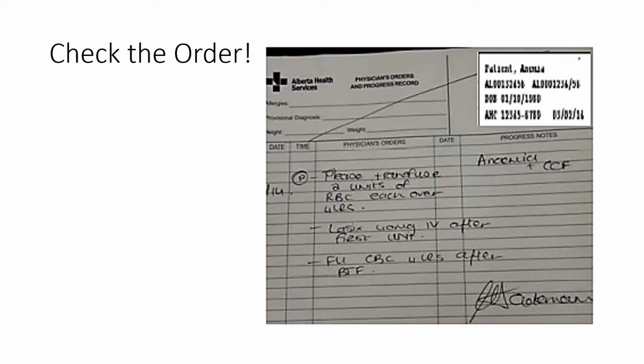So when you're administering, first you need to check the order. What should an order include? The order must include the type of blood product to be administered. Does the patient need albumin? Does the patient need packed red cells? And the dosage, or how many units? Does the patient need 1 unit, 2 units, or more than that?